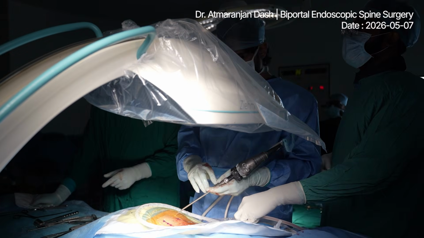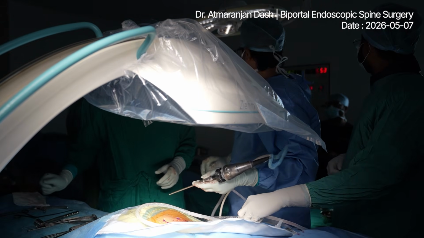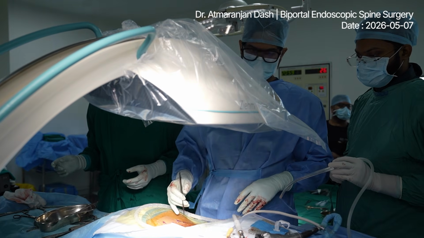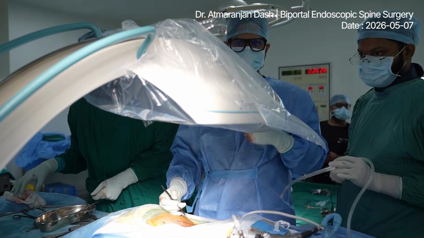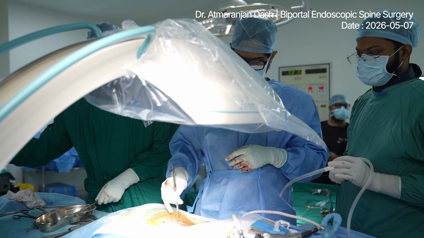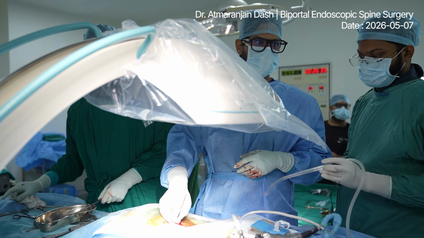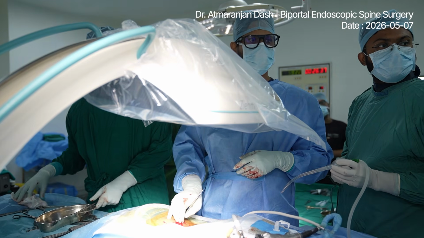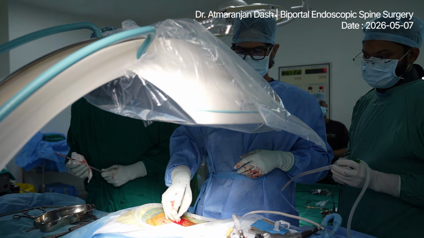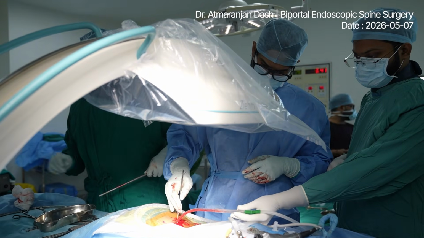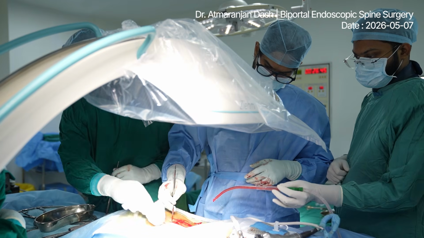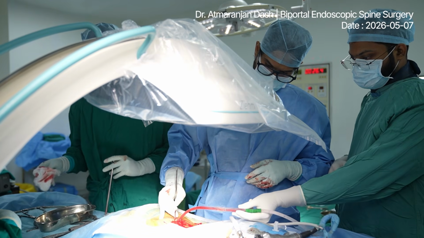Okay. Yes. So now we are complete with the procedure of foraminotomy of this level. So now we are going to start. We are operating on the next level, which is L5S1. Level and another incision down, just to identify.